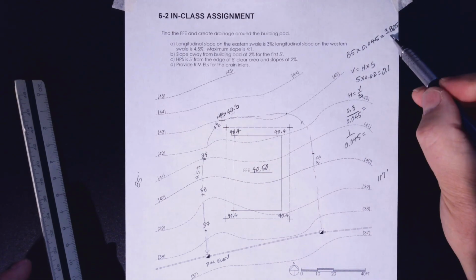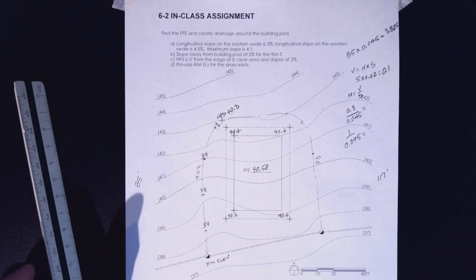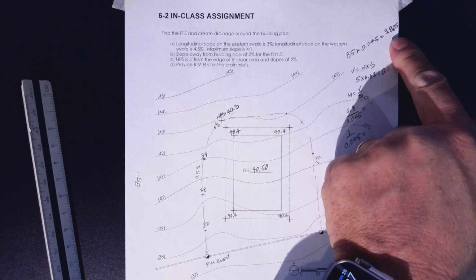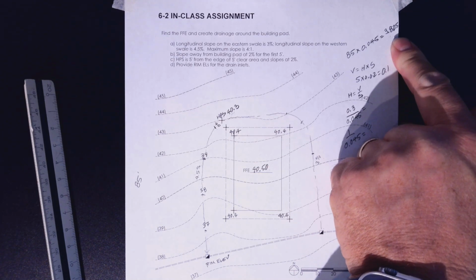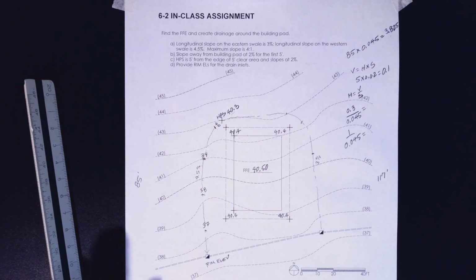So we'll subtract that vertical from this elevation: 40.3 minus 3.825 is 36.475, or 36.48.